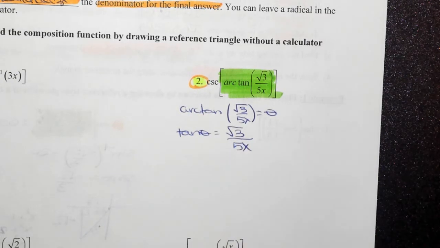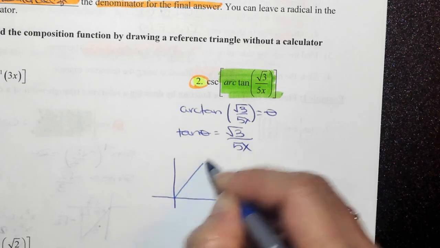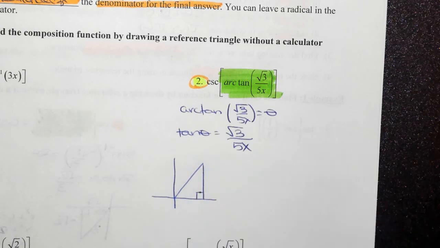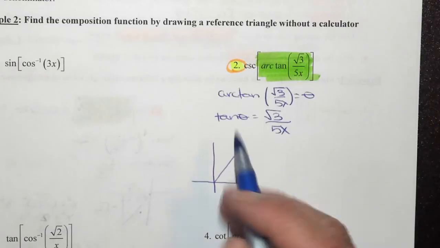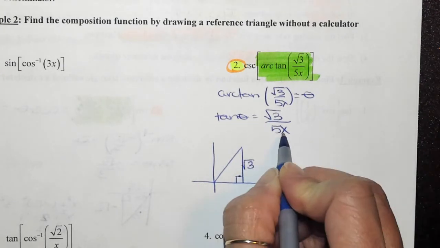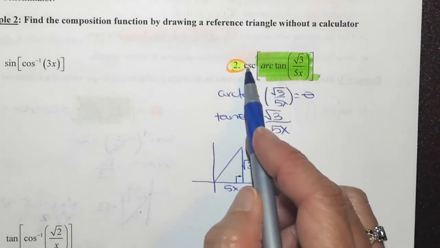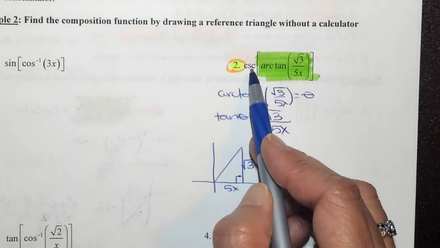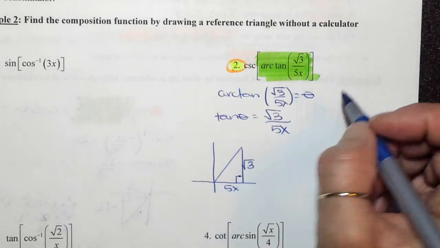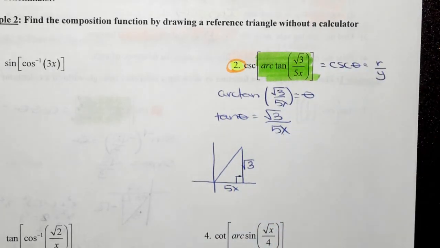Multiply both sides by tangent. Okay? And then what we want to do is draw our reference triangle in the first quadrant as stated in our directions. Remember, this is only when you have a variable in your problem. So tangent is y over, this whole thing is your x. So now we need to solve for r because we're looking for the cosecant. And what you have to remember is cosecant is going to be r over y. So we need our r value.